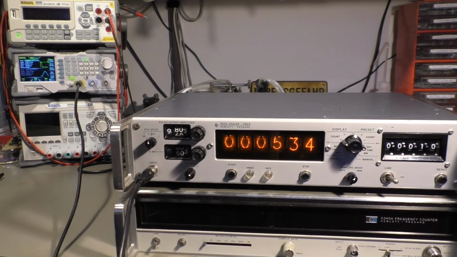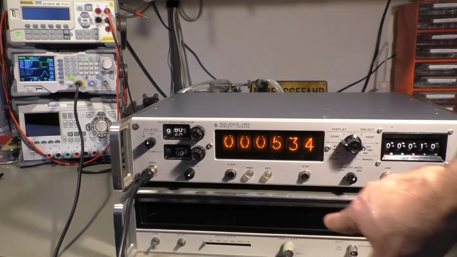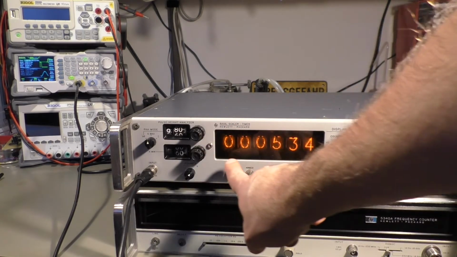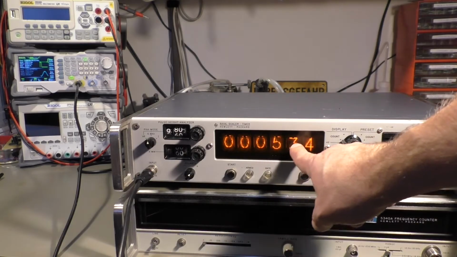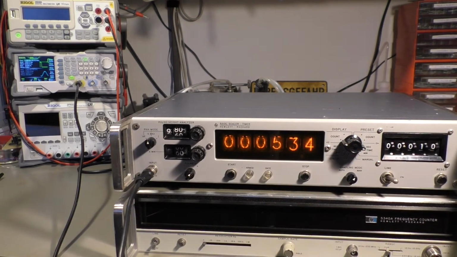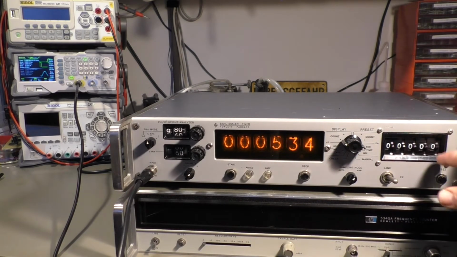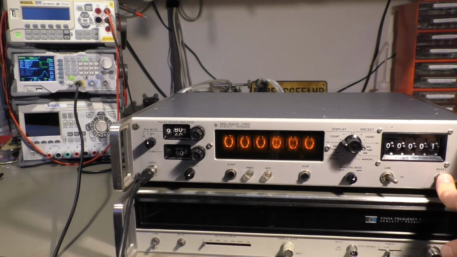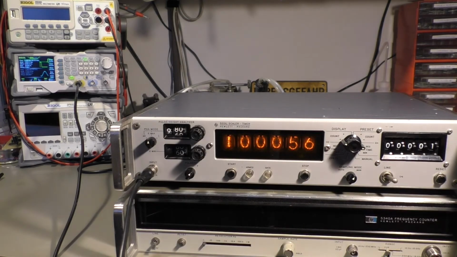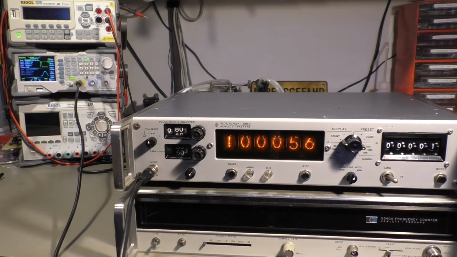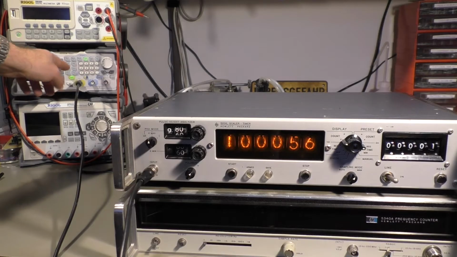And now we are facing another problem. We don't have enough digits. So imagine 1,000,563 Hertz. But there is another trick. We can count only for the 10th of a second. So we get 1 megahertz and a little bit more at the last significant digits.